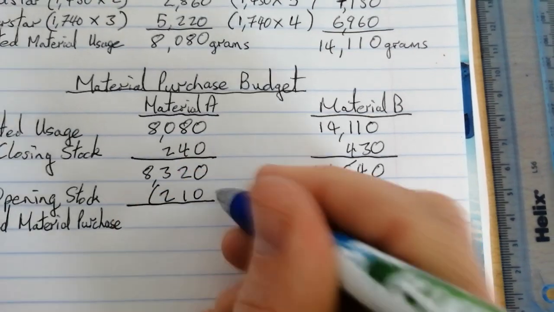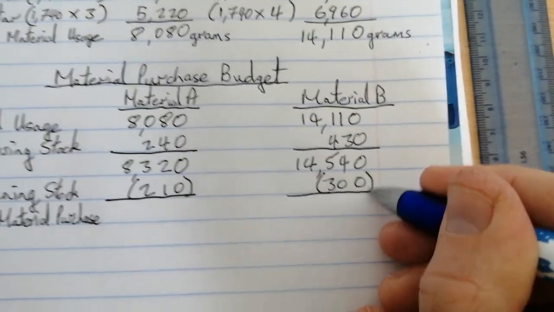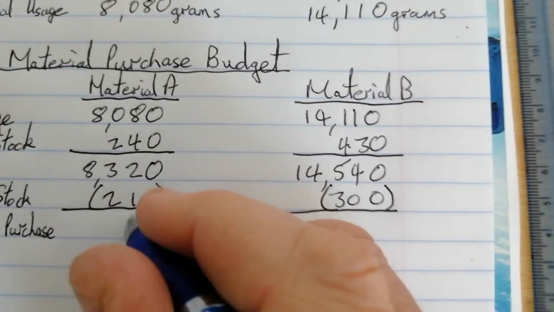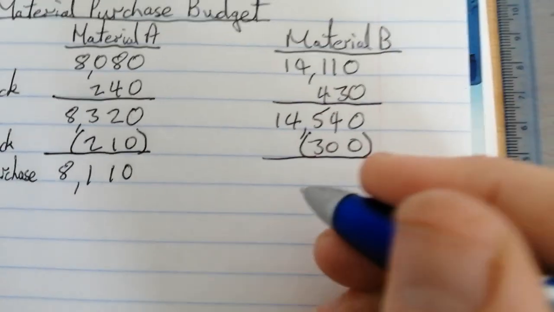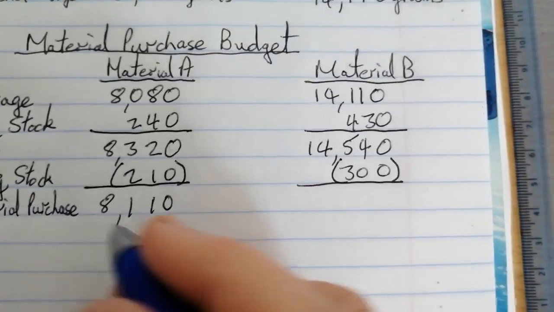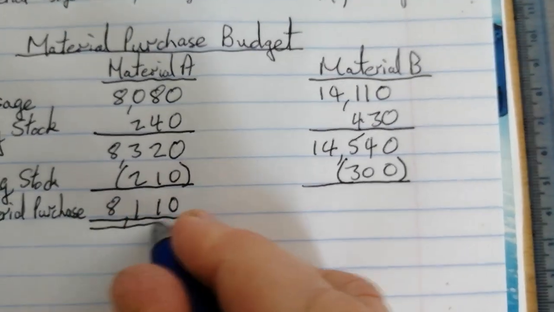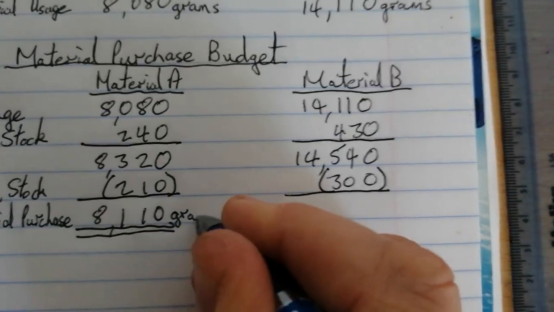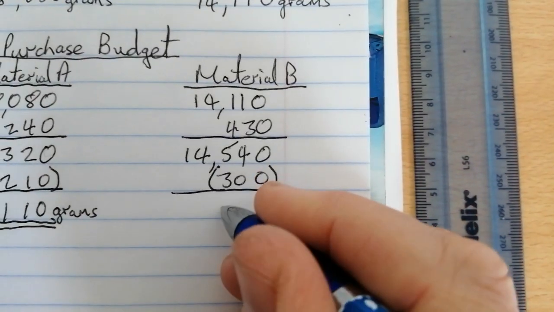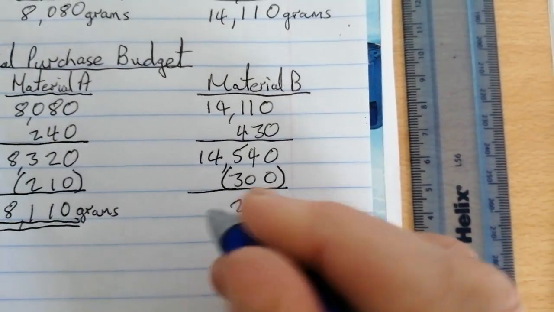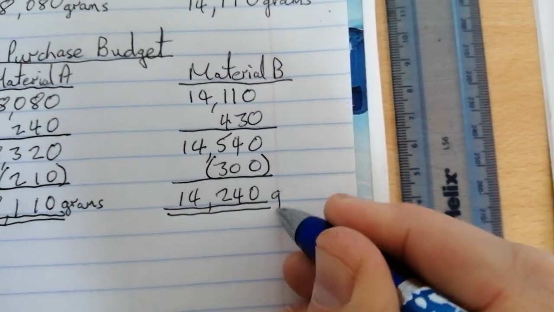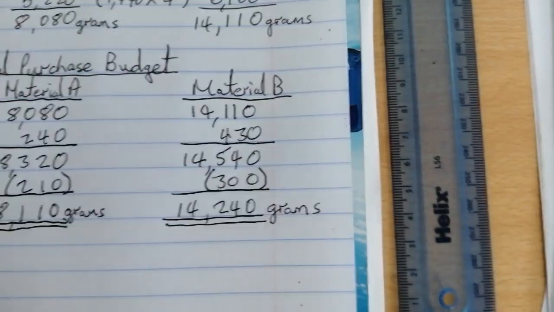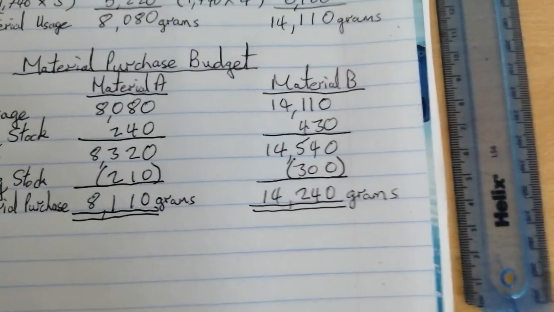Okay, and we're subtracting, so in accounting we tend to use these brackets to show that these are minus figures or subtracting figures, if you like. So subtracting that is 8110, and once we get our final figure as well, I am inclined to then put in the unit of measure, so it's grams, isn't it? And over here we're subtracting this, what's that? 14,240 grams. Okay, so that's our materials purchase budget.